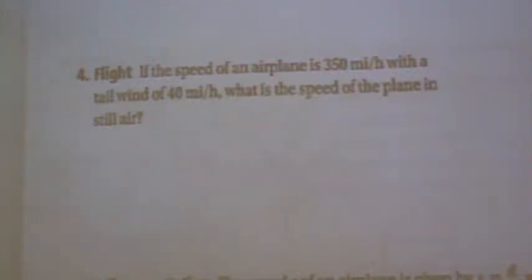All right, here's your homework for tonight. Section 8.6, we are doing the story problems that are associated with solving rational equations.